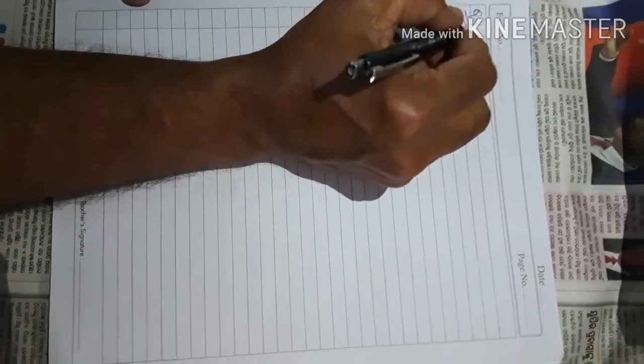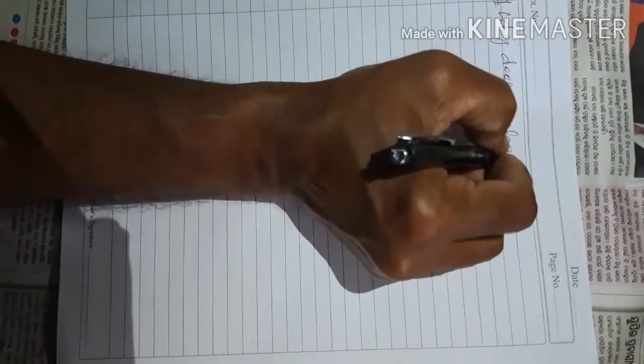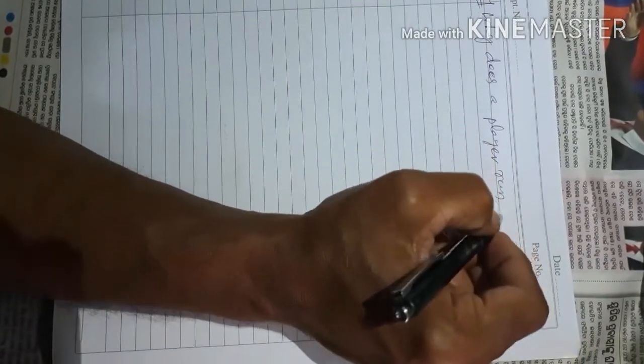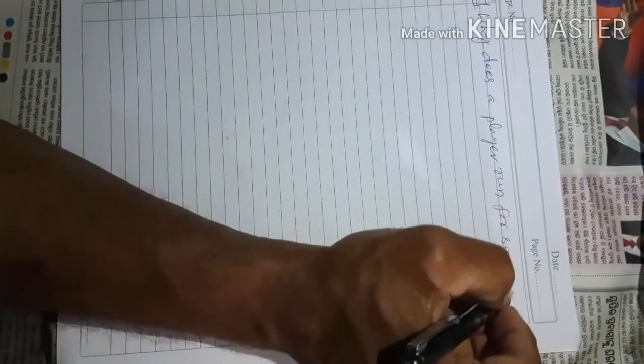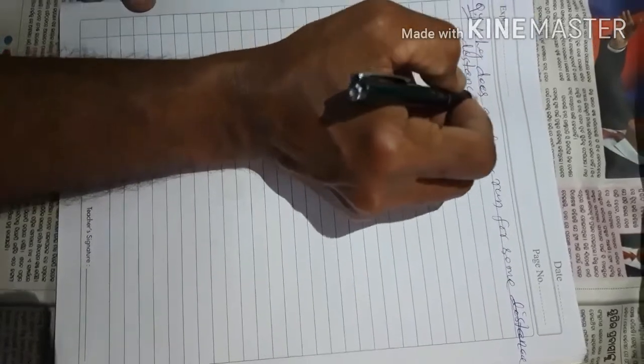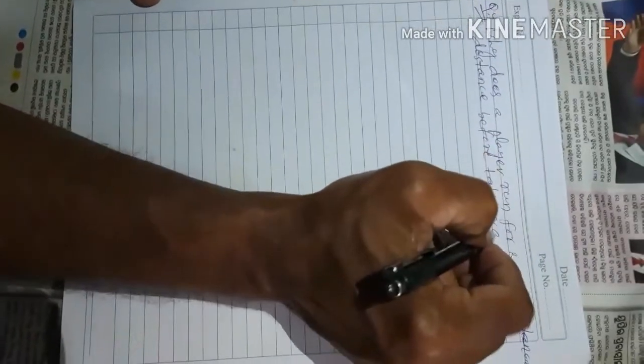Question number 4. Why does a player run for some distance before taking a long jump?